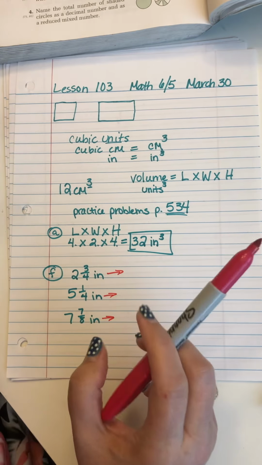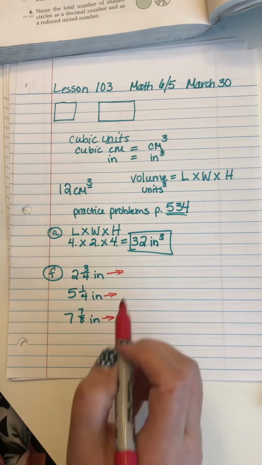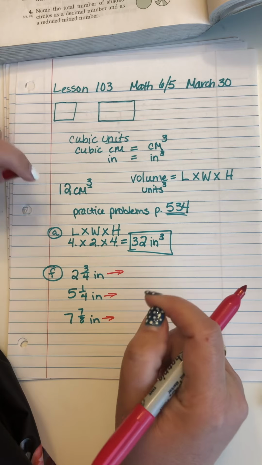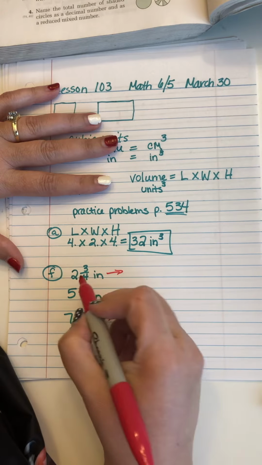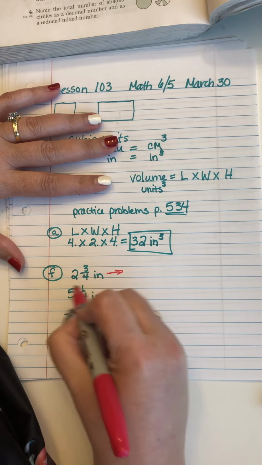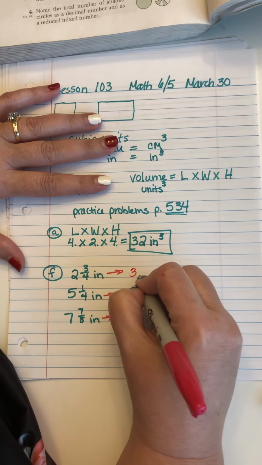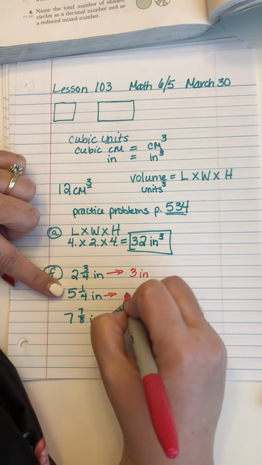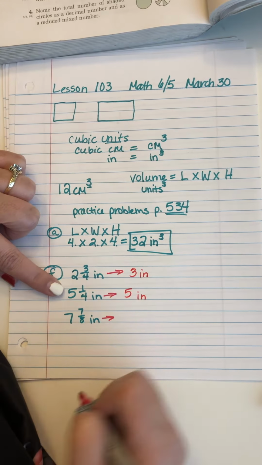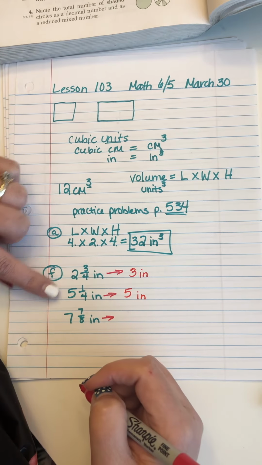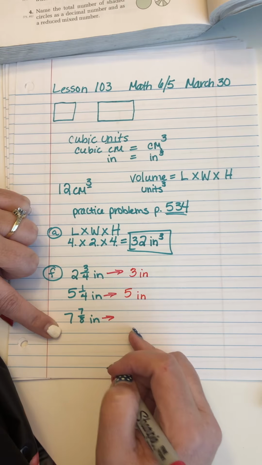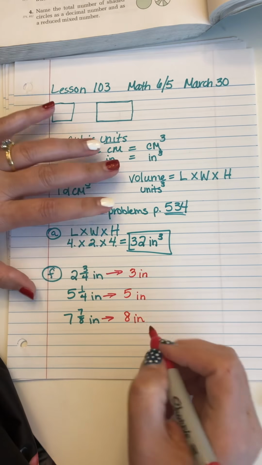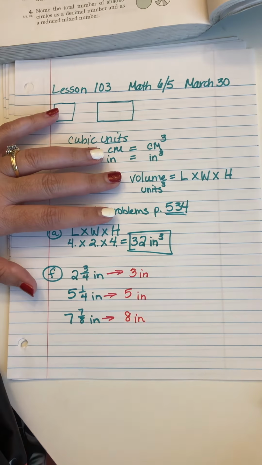Since you have already done a whole lesson on this, I'm not going to draw the number line and spend all the time doing that. I'm just going to estimate them for you. If you need to draw your number line, please draw your number line. It's okay. So 2 3/4, when I round that, is closer to 3 inches than it is to 2 inches. 5 1/4 is closer to 5 inches than it is to 6 inches. 7 7/8 is closer to 8 inches than it is to 7 inches. So these are my rounded numbers that I'm going to be dealing with.